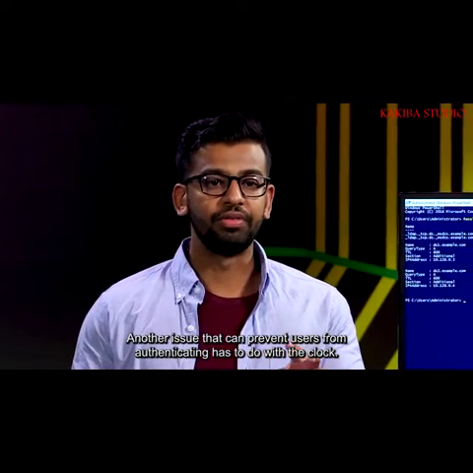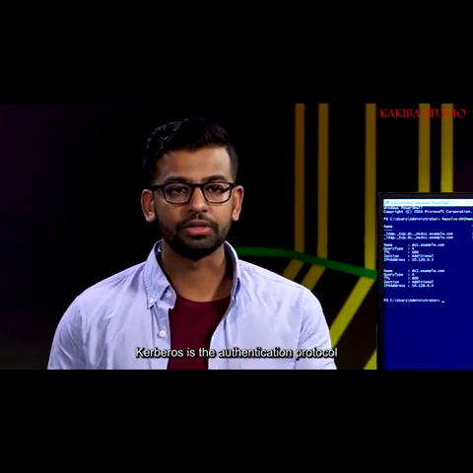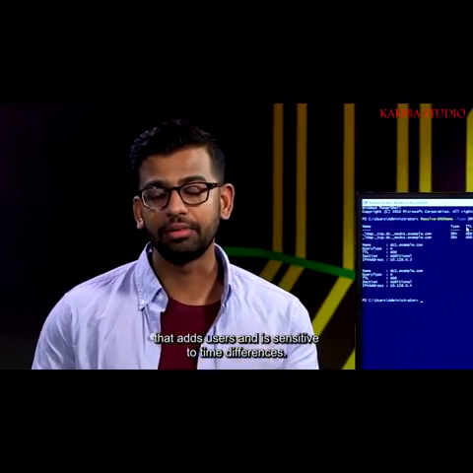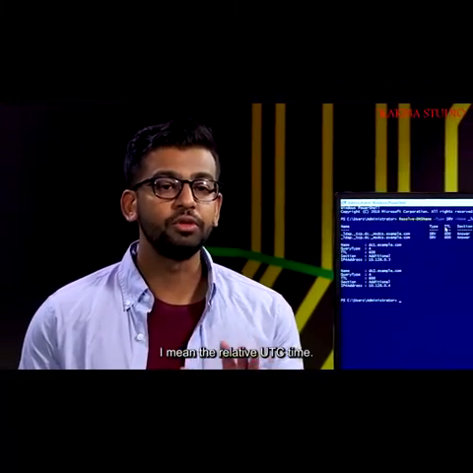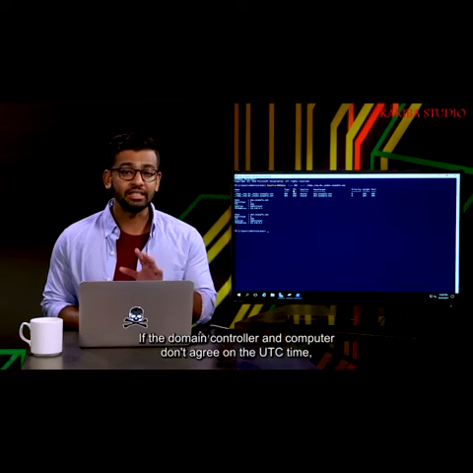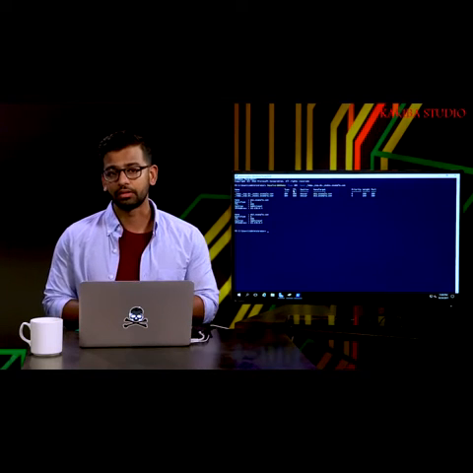Another issue that can prevent users from authenticating has to do with the clock. Kerberos is the authentication protocol that AD uses, and it's sensitive to time differences. I'm not talking about local time zones here. I mean the relative UTC time. If the domain controller and computer don't agree on the UTC time, usually within 5 minutes, then the authentication attempt will fail.